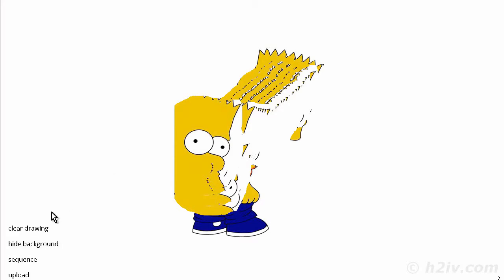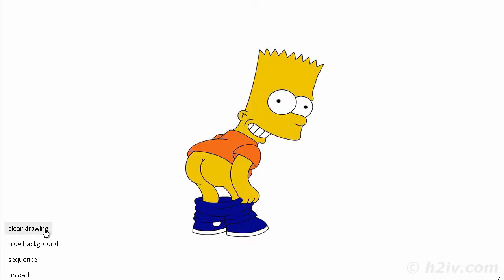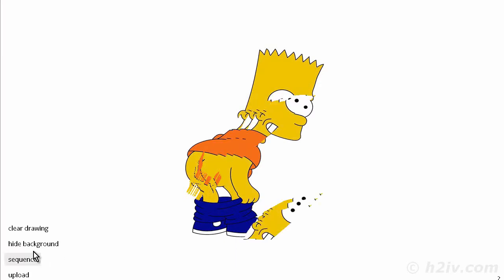Now, if you don't like what you've done, you can clear the drawing part and it'll go back to the original. Okay, so let's click here. All right, and then click sequence and see what it does. Okay, that's a little disturbing. But you get the idea. You just play around with it and see what you can come up with.